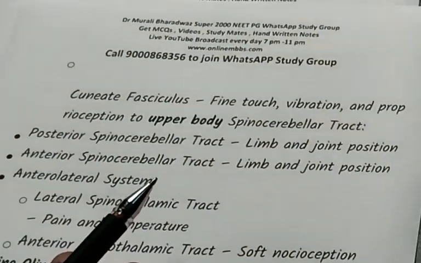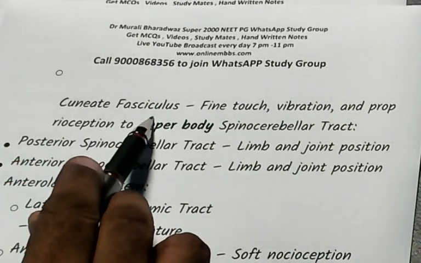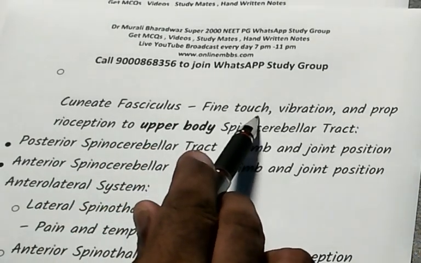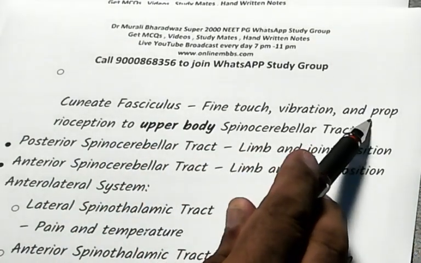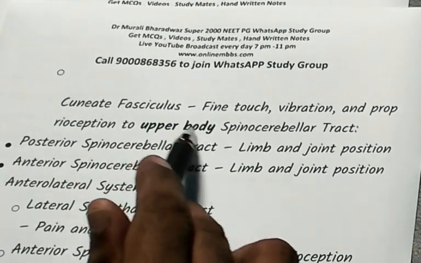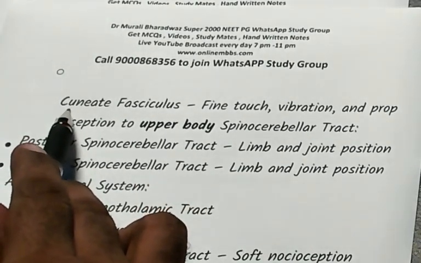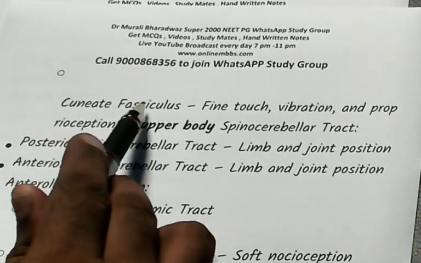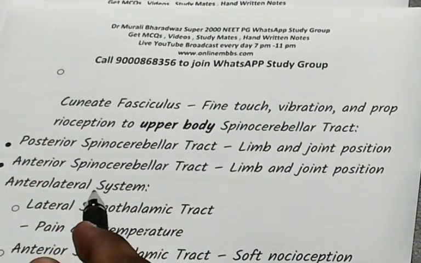Now, cuneate fasciculus, what is it? Fine touch, vibration, proprioception, but from the upper body, that is from your hands, arms, etc. It is the cuneate fasciculus.